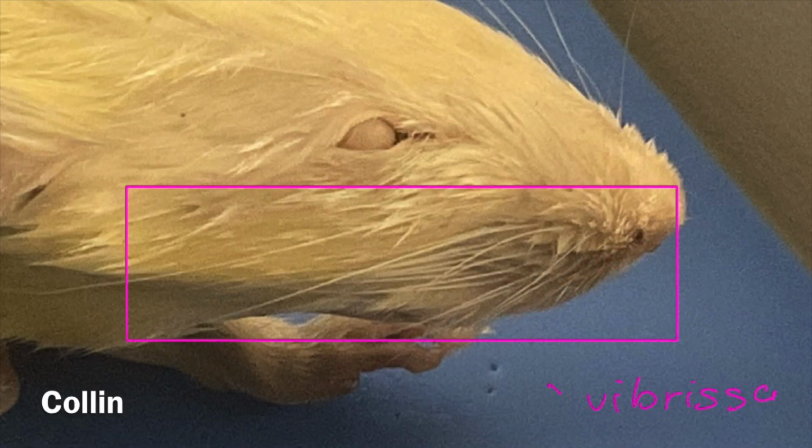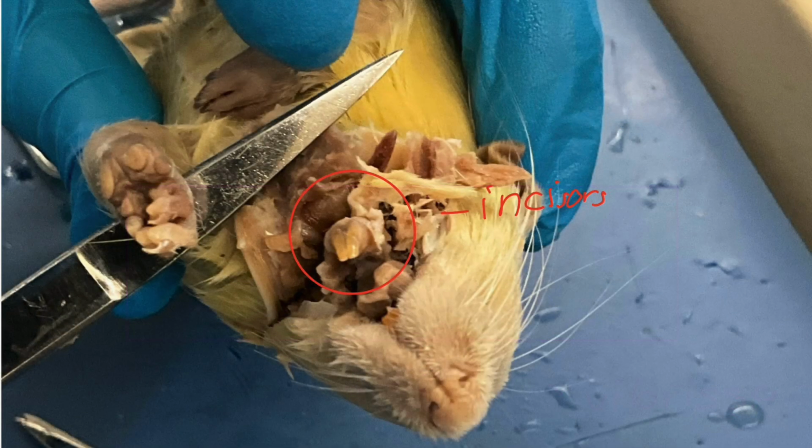The vibrissae, also known as the whiskers, are located in the cranial region. They are lateral to the nose and mouth and are sensory hairs that detect movement and help rats navigate in dark spaces. The incisors are located in both the oral and cranial cavity. They are long, sharp teeth that help the rat chew hard foods.